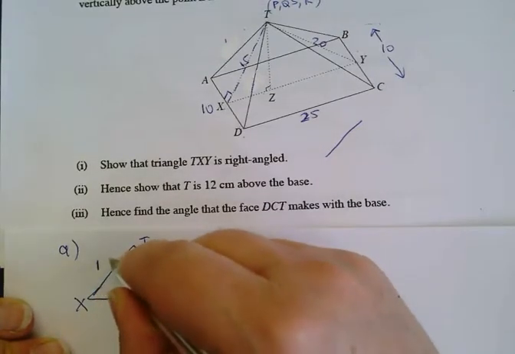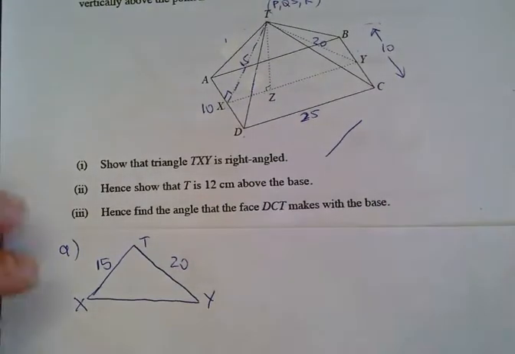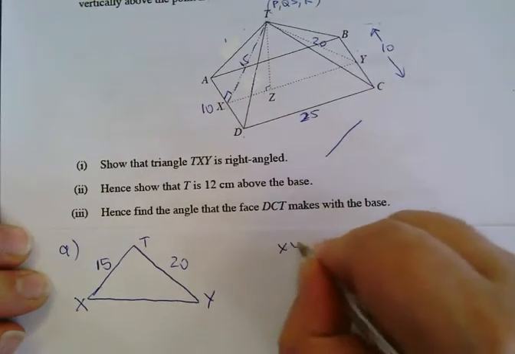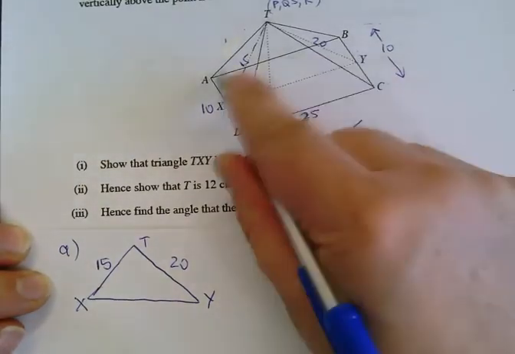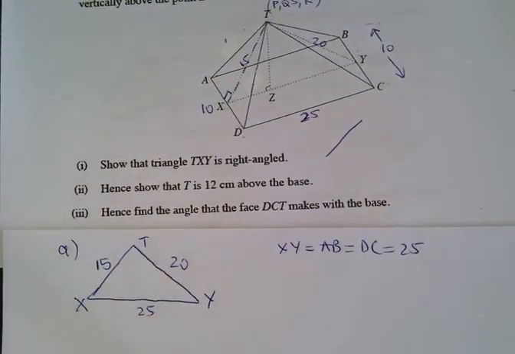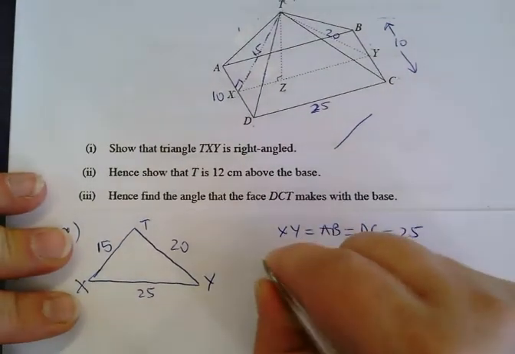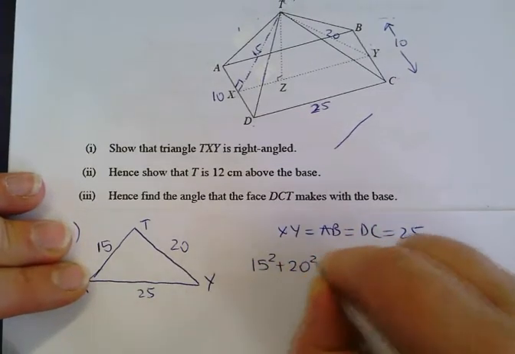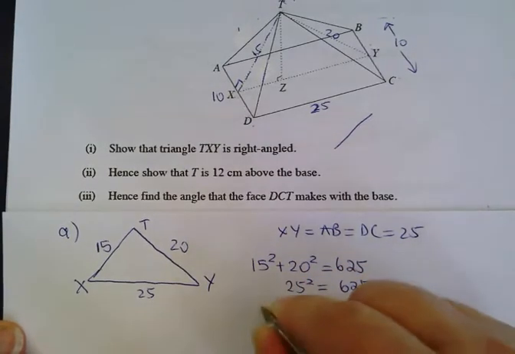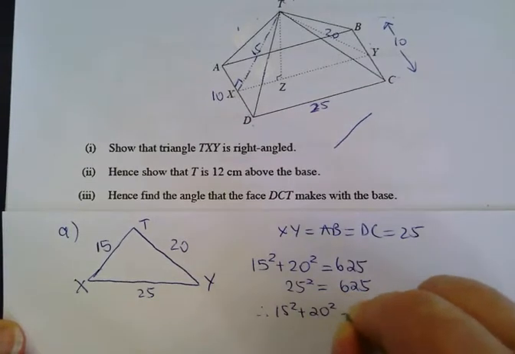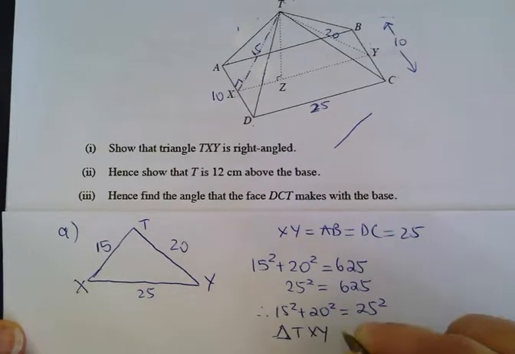15, isn't it? And TY is 20. Do you know what the distance of XY is? Because if you see your diagram, XY is equal to AB, which equals DC, which equals 25. Those three are equal. You can already see it's a triad, but you'll use Pythagoras' theorem, of course, to show it. You don't just say it. So you'll just go 15 squared plus 20 squared is, I think it's 625. 25 squared is also 625. Therefore, 15 squared plus 20 squared is 25 squared. Therefore, triangle TXY is right angled.